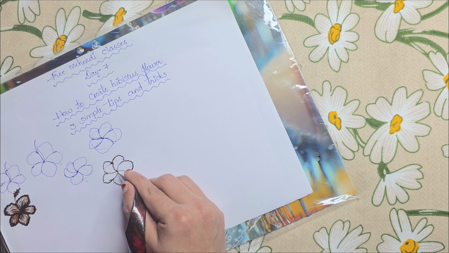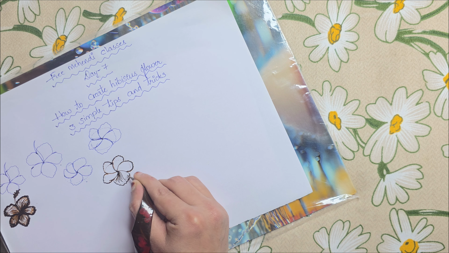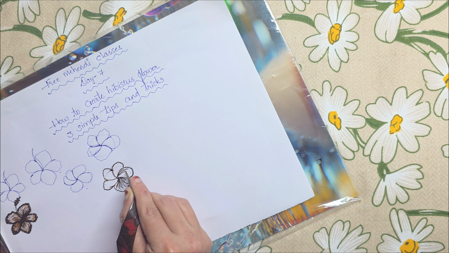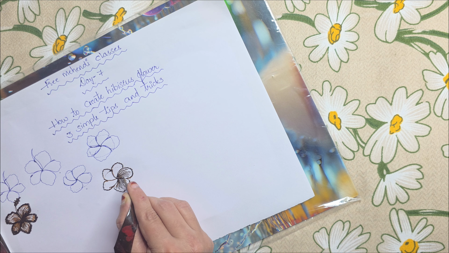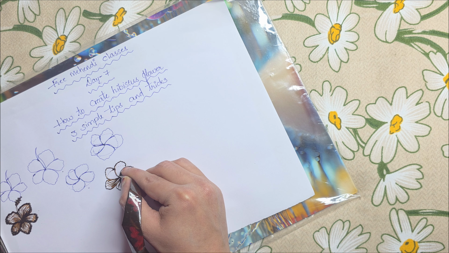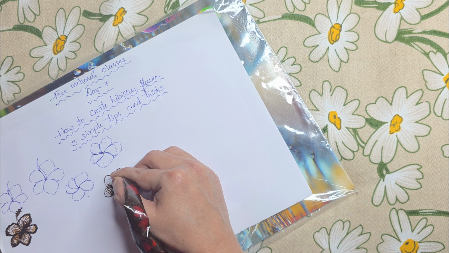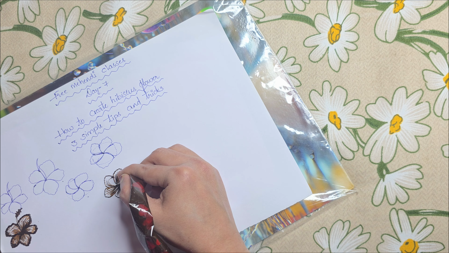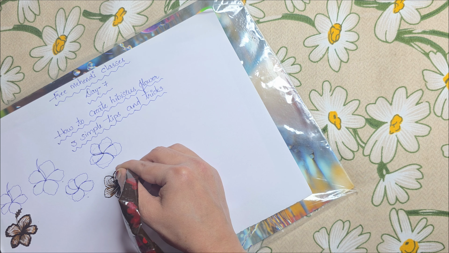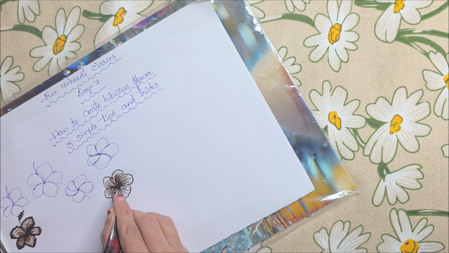Now I will highlight the flower with the shading. First, highlight the flower with unequal lines. One thick line and one thin line. The petals outlines.